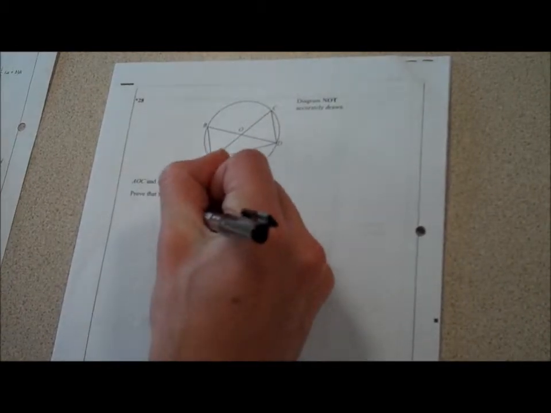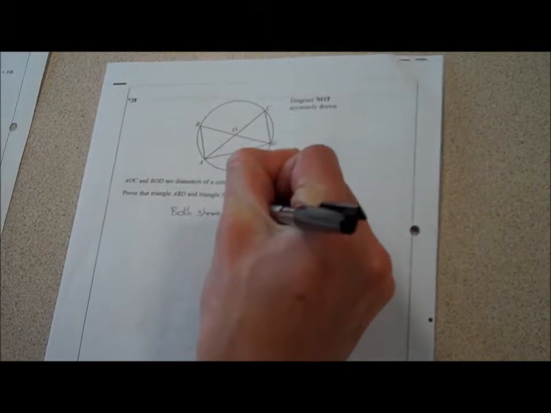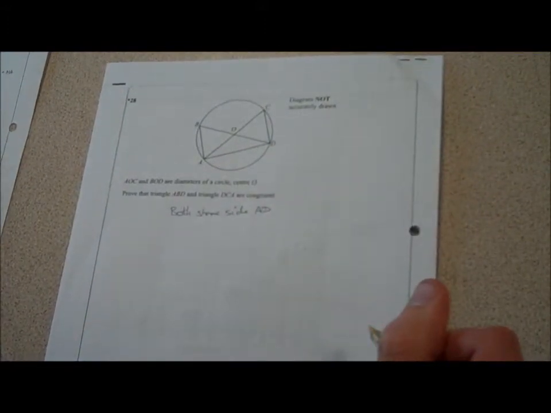So both share side AD. Alright, that might get me a mark. We'll find out in a moment. Alright, what else can we do?